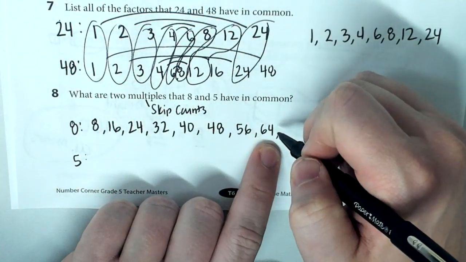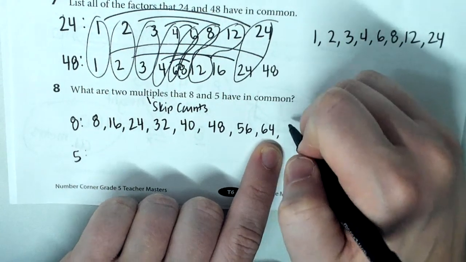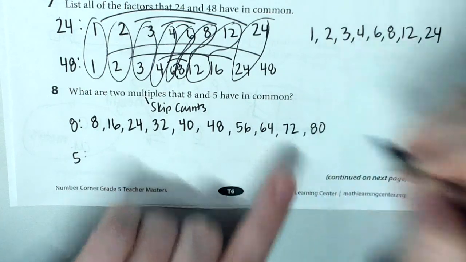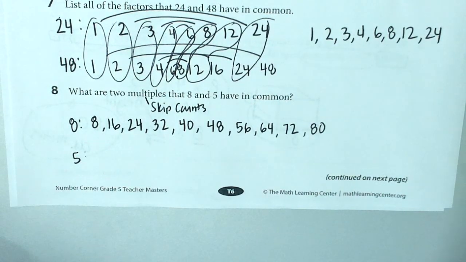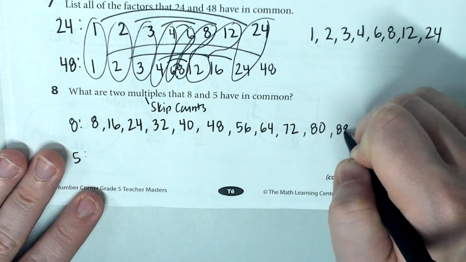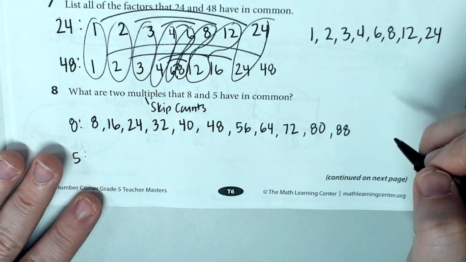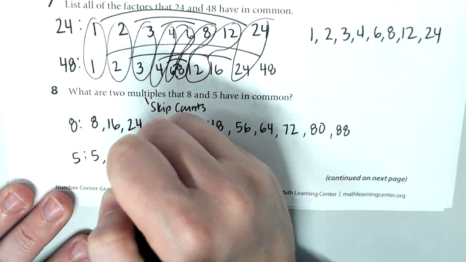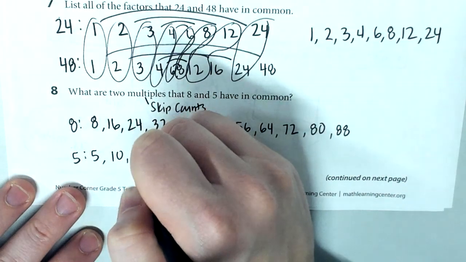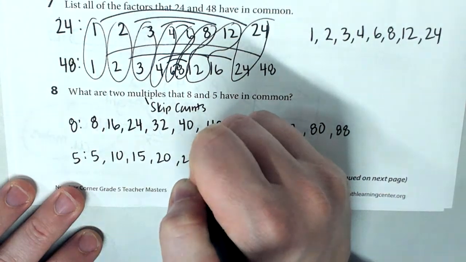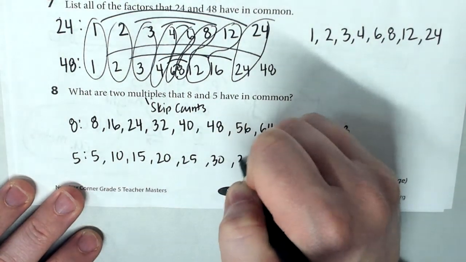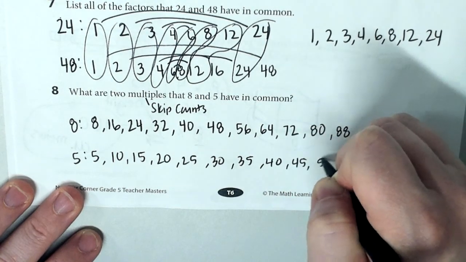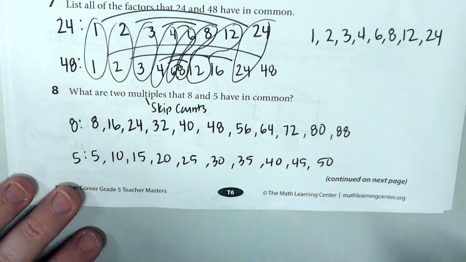Okay, I have 64. Was 8 times 8? 8 times 9 is 72. 8 times 10 is 80. I have 88. Okay, let's just stop right there. Let's see what we have for 5s. We have 5, 10, 15, 20, 25, 30, 35, 40, 45, 50. Let's stop right there. Do we have 2 numbers that we have in common?